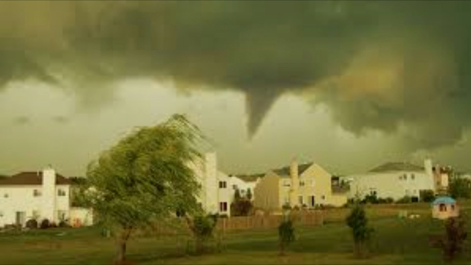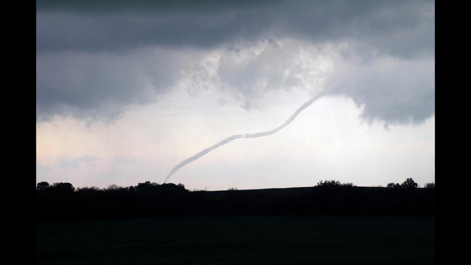How strong it is and what shape it is are all dependent on the storm conditions, the atmosphere, and yada yada, most of the stuff I explained before. The tornado has now roped out. It's gone. Hopefully no one got hurt.